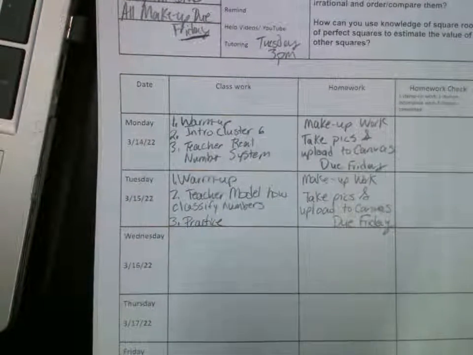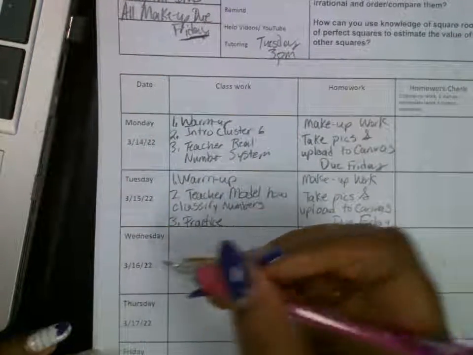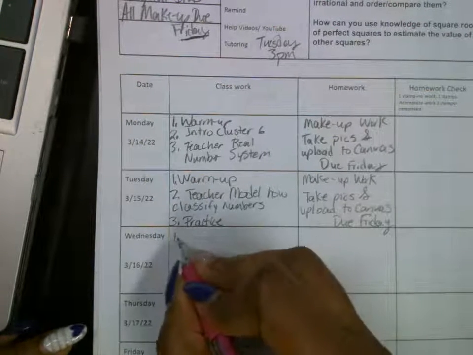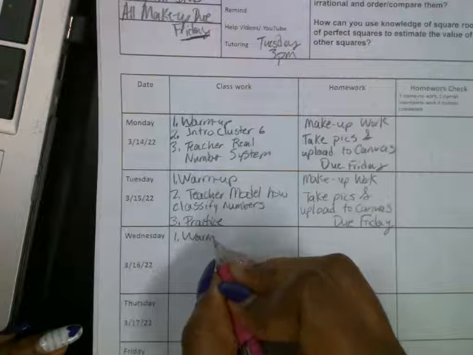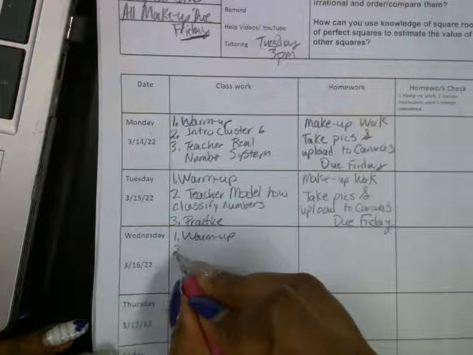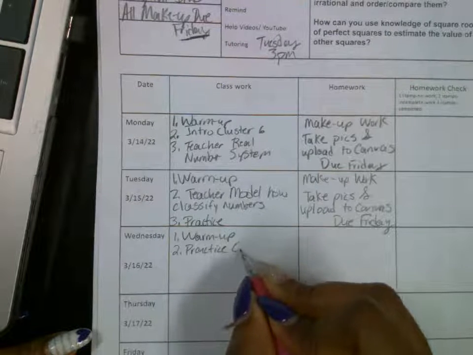All right, today is the 16th. It's a modified schedule because we had testing this morning. We're going to work on our warm up. There is a sheet that I gave you that we're going to work on with categorizing numbers. So we're going to practice categorizing numbers.